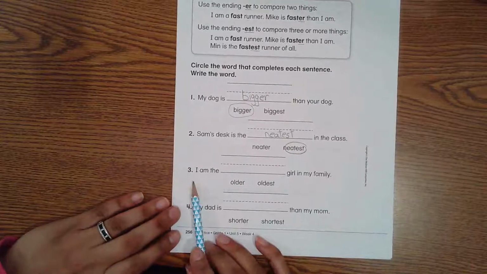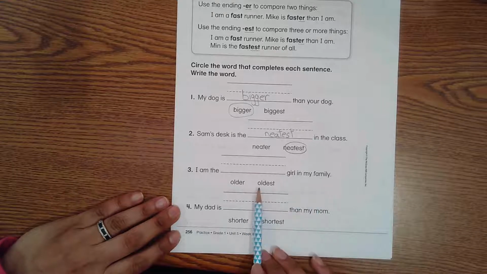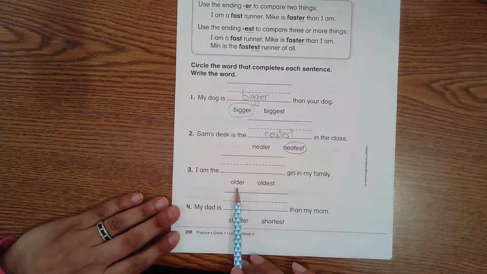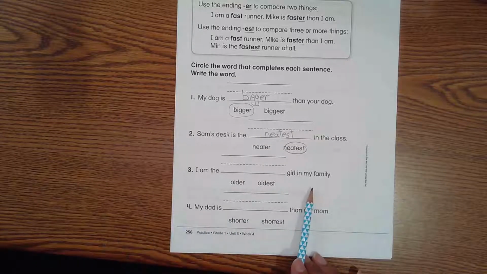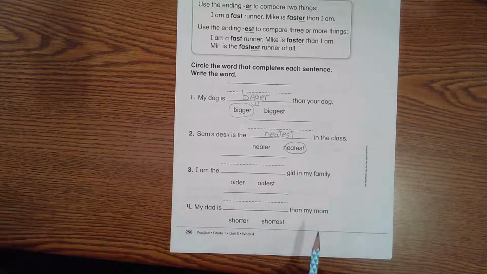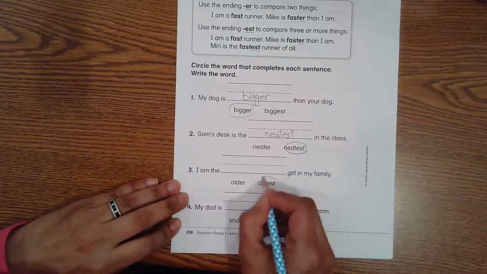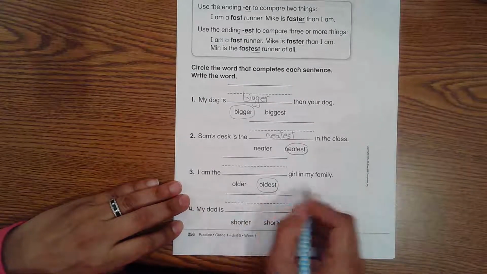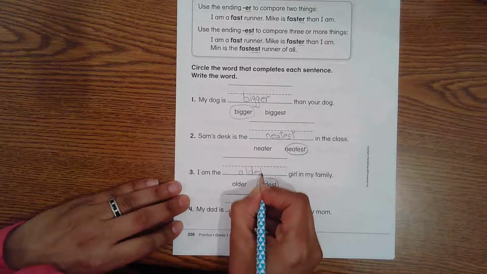All right, number 3. I am the older girl in my family, or the oldest girl in my family. I'm comparing myself with all the girls in my family. I'm not comparing myself and my friend or my sister. So oldest, because I'm comparing 3 or more. So I am the oldest girl in the family, and I'm going to write it down here.